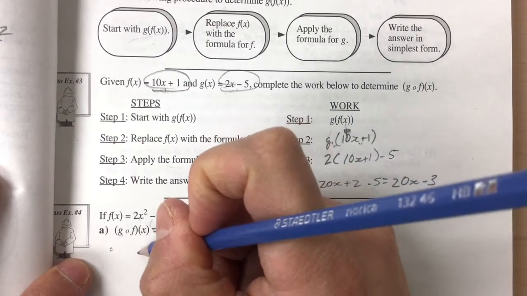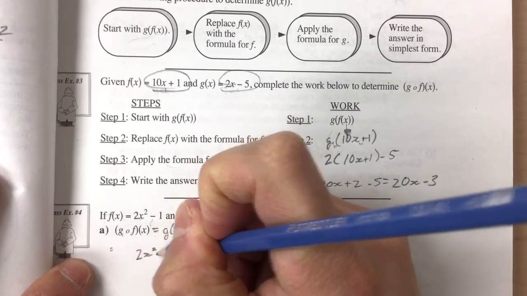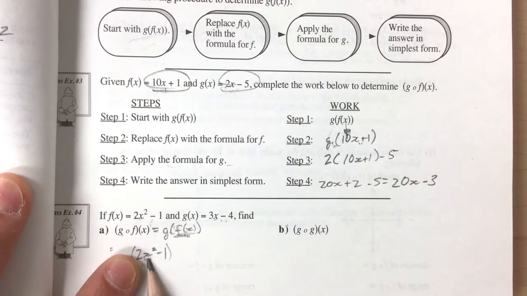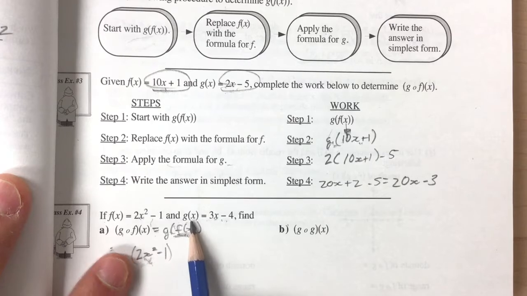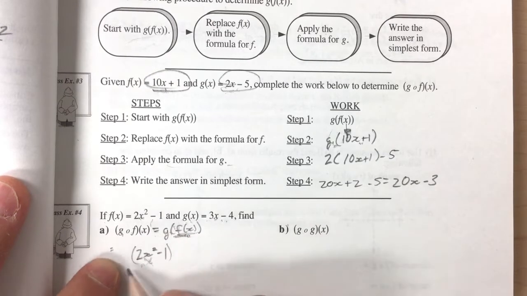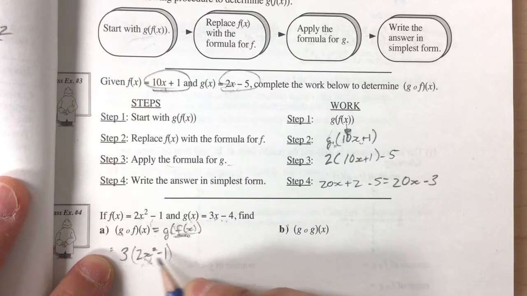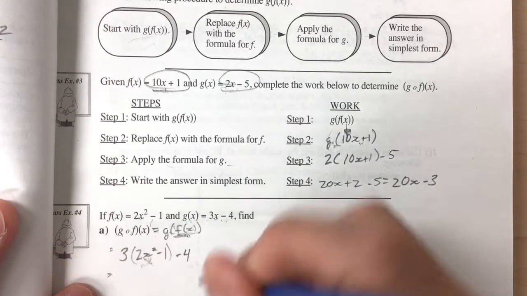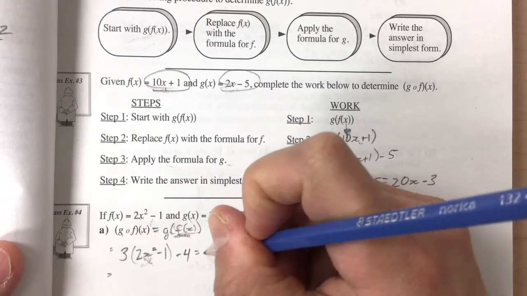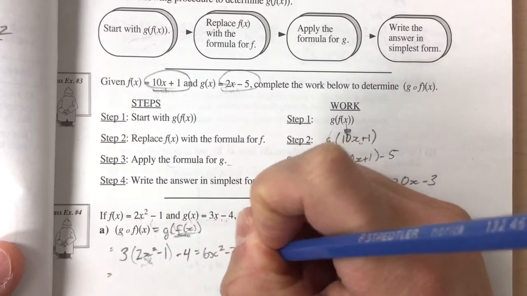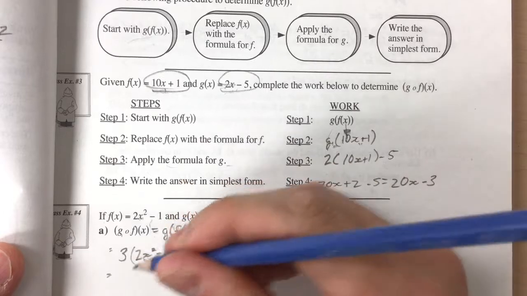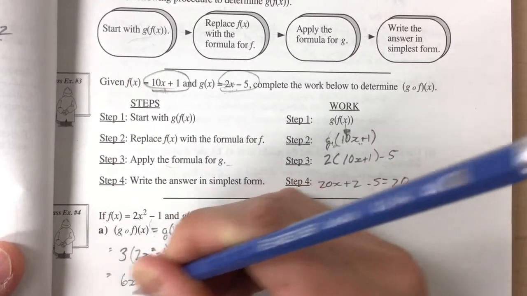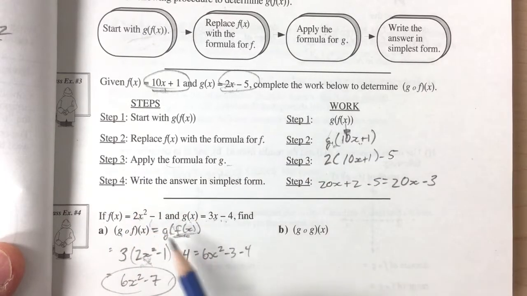And so I would start with my inside function, which is 2x squared minus 1. That's the inside, so this is taking the place of x in function g. Then I would fill in the outside, which would be 3 times this, which is the x, and then minus 4. If I expand this, it becomes 6x squared minus 3 minus 4, or 6x squared minus 7. And that would be my final answer for g of f of x.